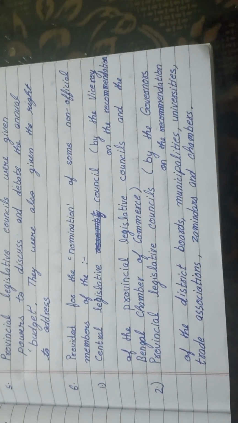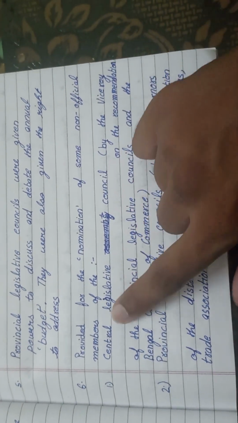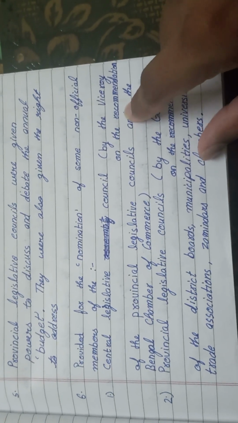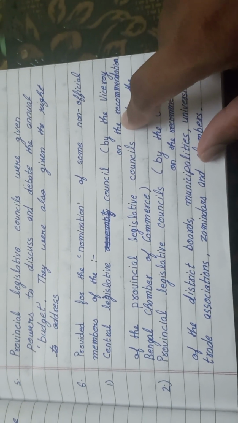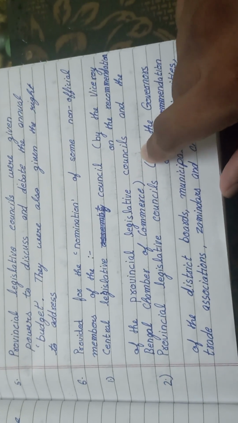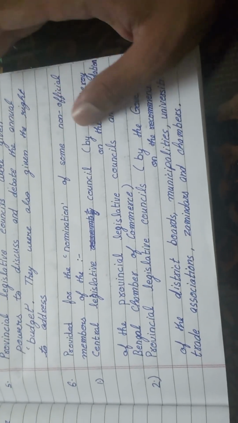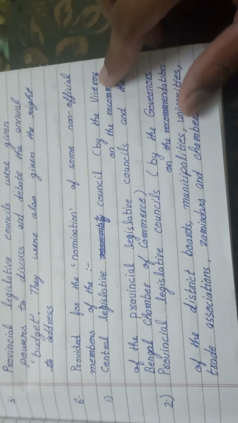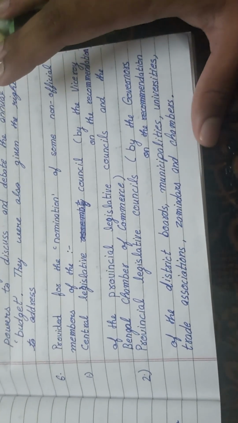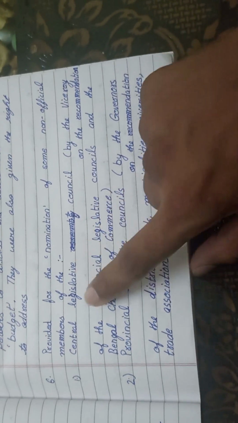Previously the viceroy could pick anyone and appoint him a non-official member of his council, but now he couldn't. He had to pick a name recommended by the provincial legislative councils and the Bengal Chamber of Commerce. So the legislative councils of the different provinces and the Bengal Chamber of Commerce would discuss and give some names to the viceroy, and the viceroy would choose some names out of them and appoint them as the non-official members of the legislative councils. This was the procedure to appoint someone at the Central Legislative Council.